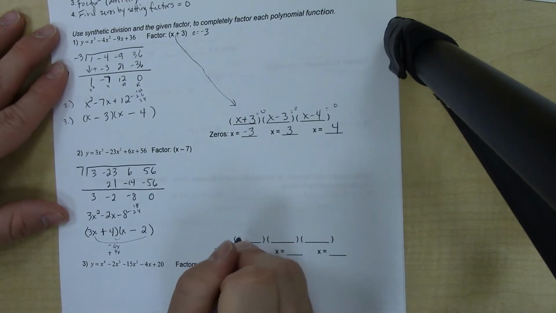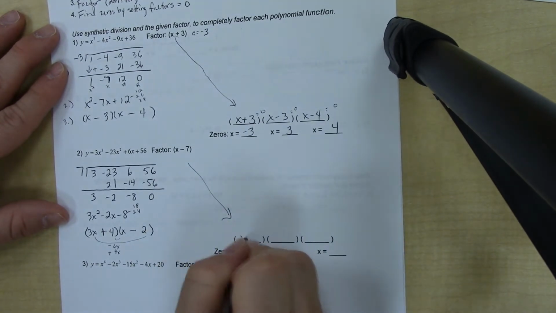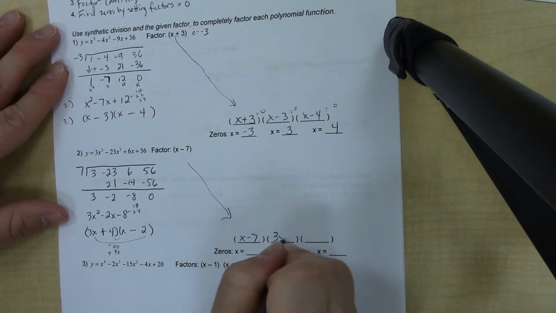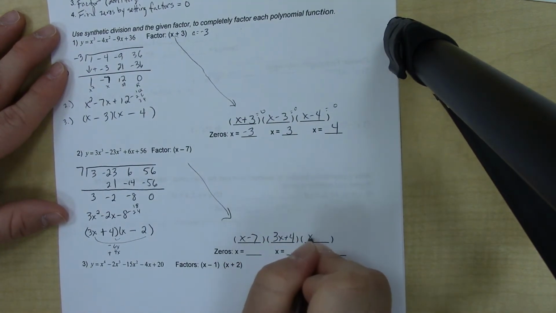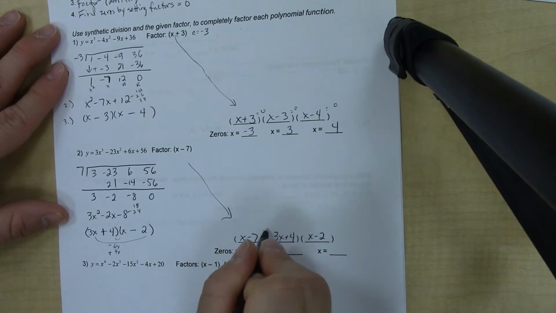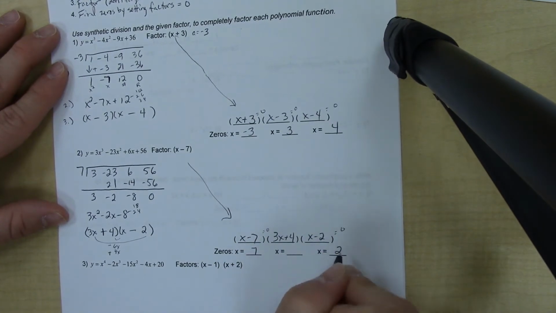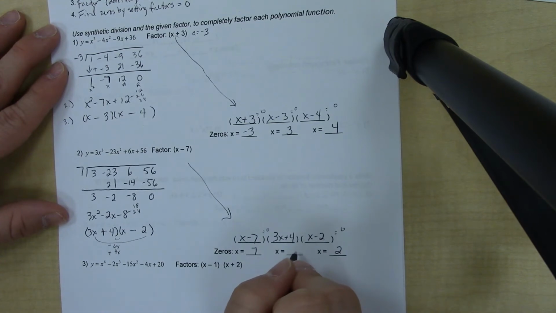So my factors. Don't forget the original one given. That should be something that you can write in right away. 3x plus 4 and x minus 2. This one again, I set that equal to 0. I just add to get 7. This one I set that equal, I add to get 2. This, the answer is not -4.